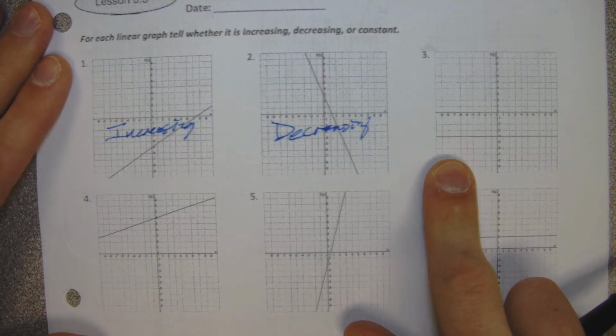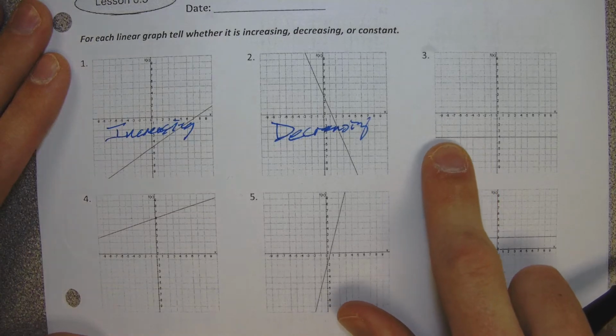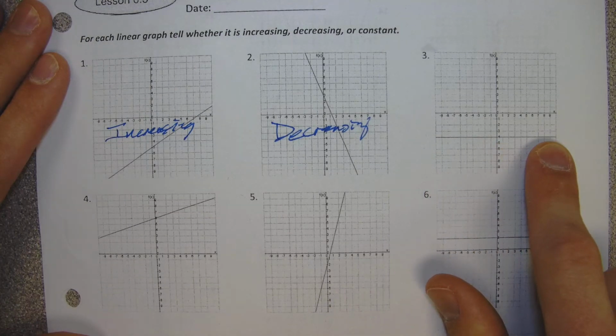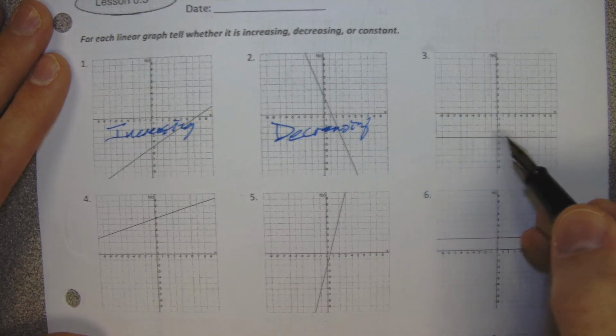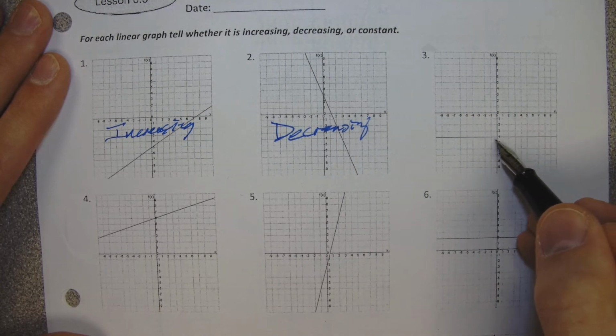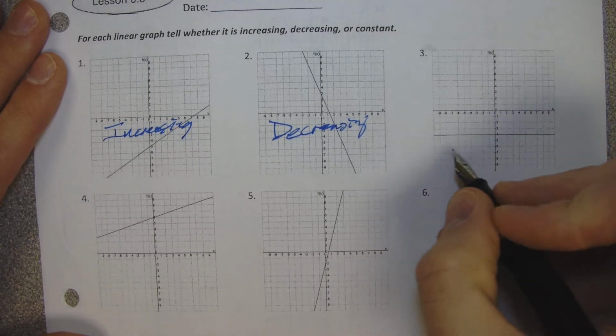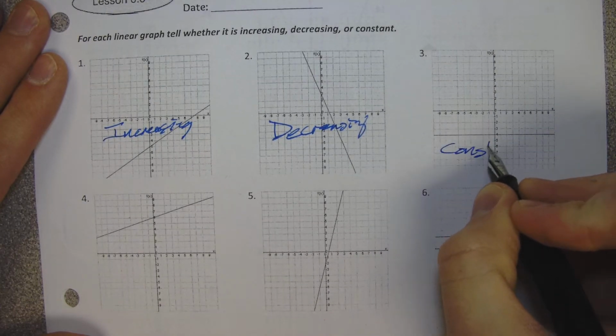If I look at 3, though, it's a little bit different. As I go across this line, it's flat. Okay, it's not sloping up or sloping down. It's flat. So all of these outputs, in this case, would happen to be -4. They all are the same. In other words, they are all constant.